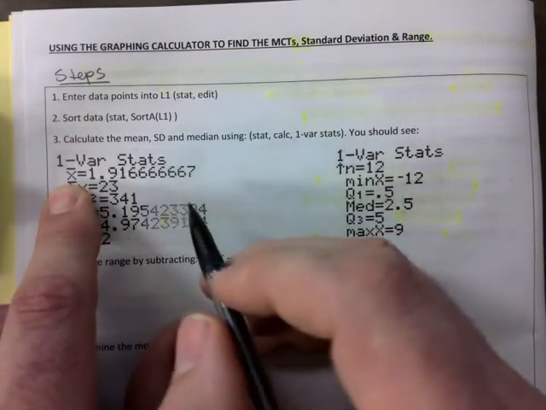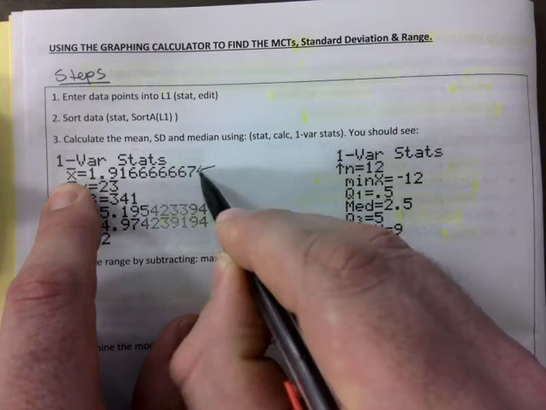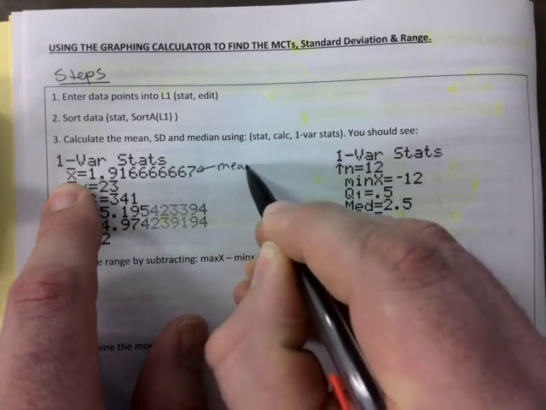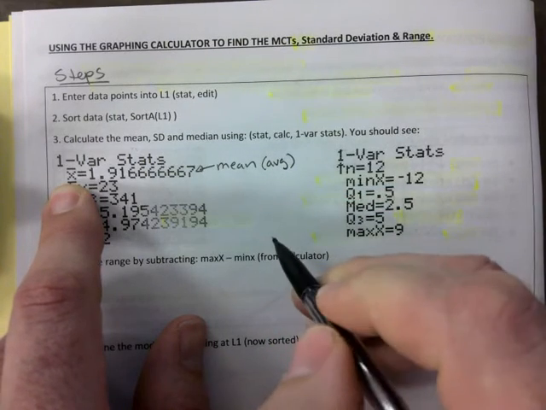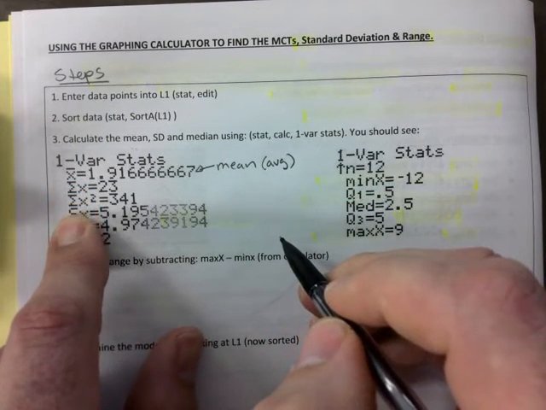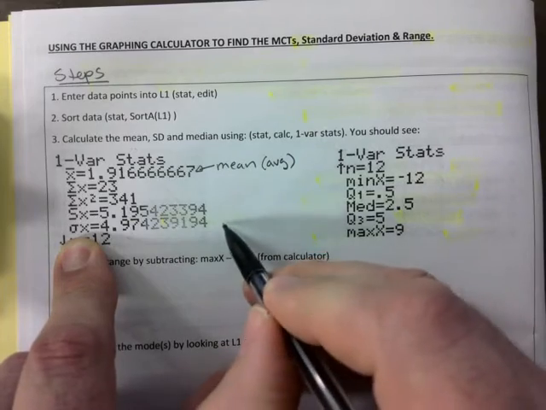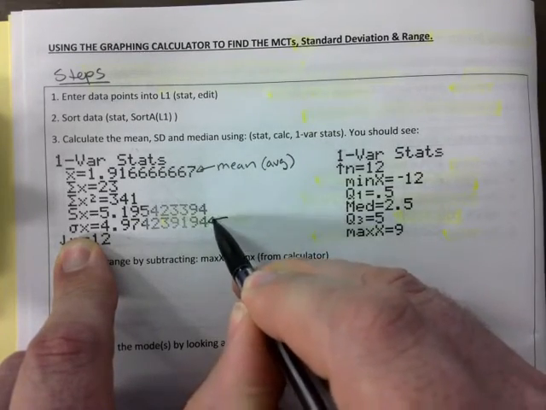This right here, the X bar, that would be our mean or average. This right here is our standard deviation.